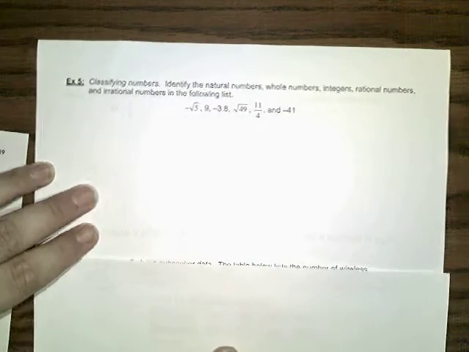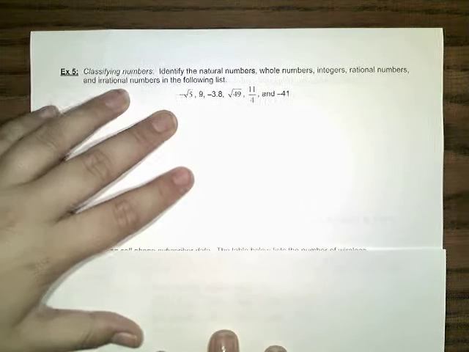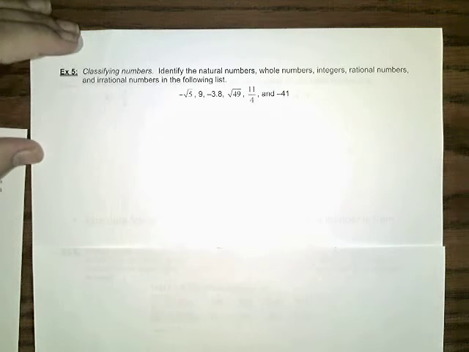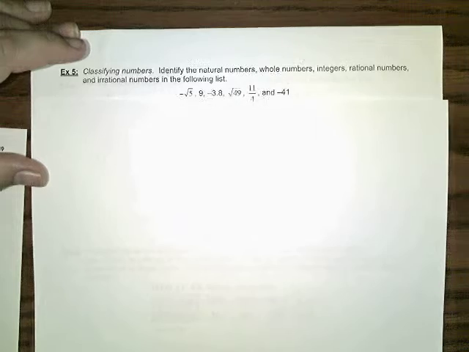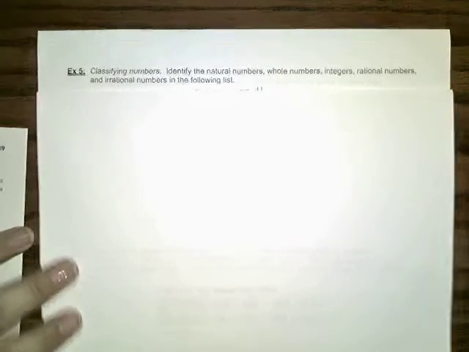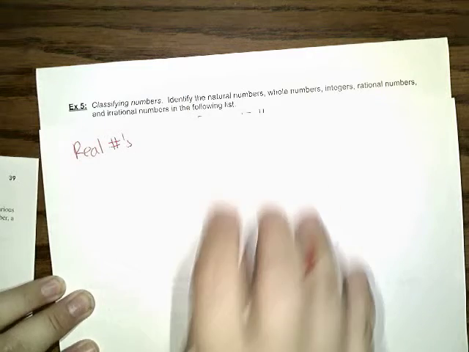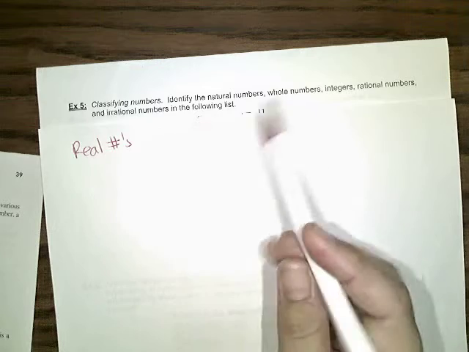What else do we have hiding here? Okay, classifying numbers. Identify the natural numbers, whole numbers, integers, rational numbers, and irrational numbers. You know what? Before we do that, let's discuss how all of these different types of numbers, whole numbers, natural numbers, integers, rational numbers, and irrational numbers, all relate to real numbers. Well, all of these different kinds of numbers are in the family of real numbers.